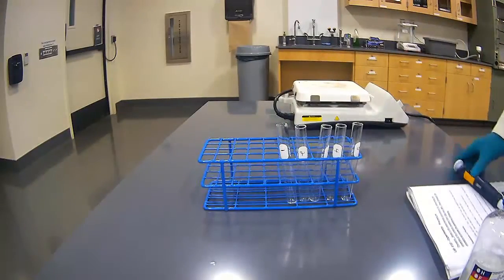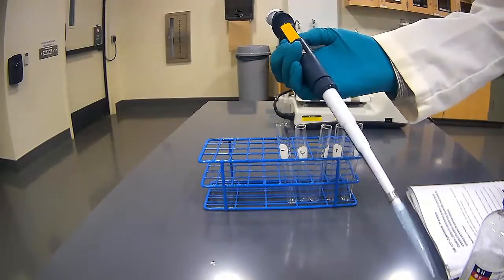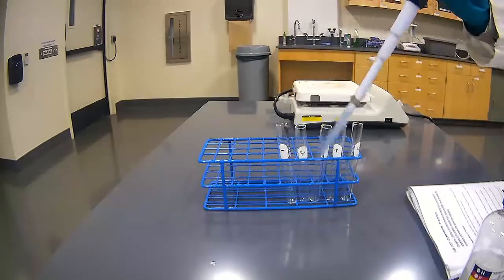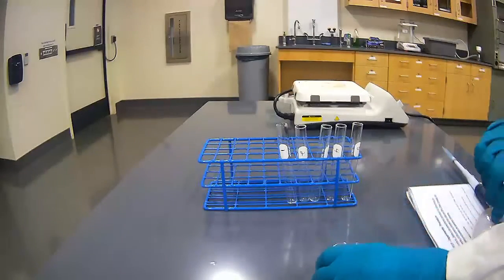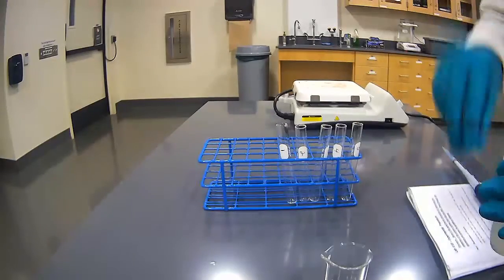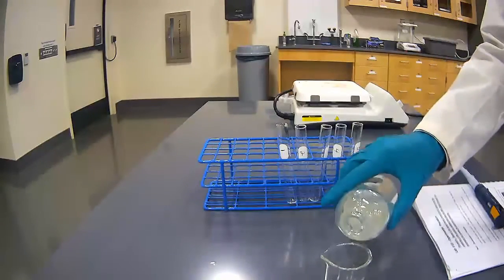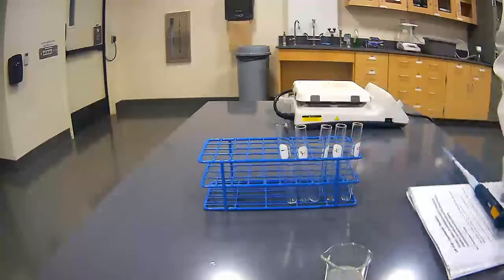The other way is to use a pipette. And this pipette is rated for 0 to 1 milliliter. And I tend to go, when I'm dealing with proteins, with the pipette method. Mainly because you'll see that proteins have a lot of bubbles. If you've ever done egg whites, you're used to the bubbles.